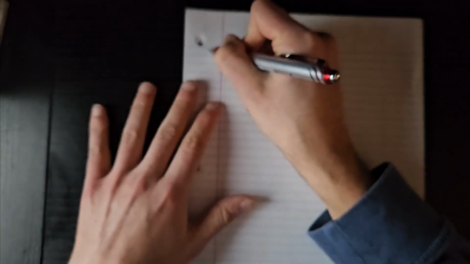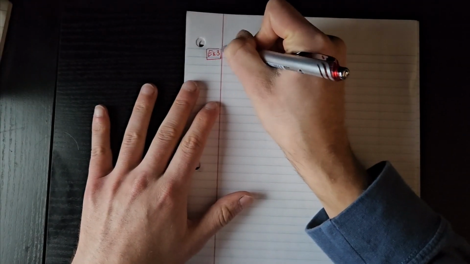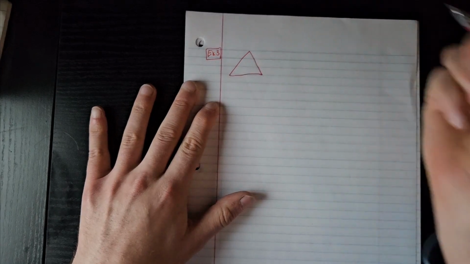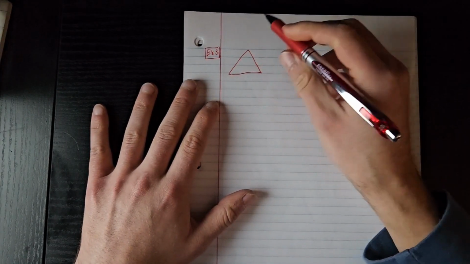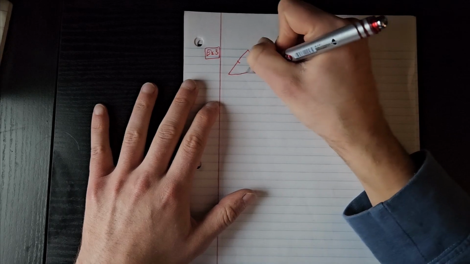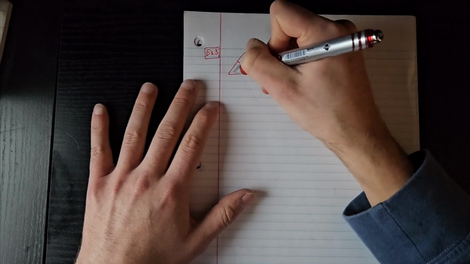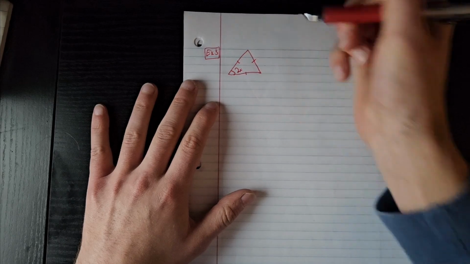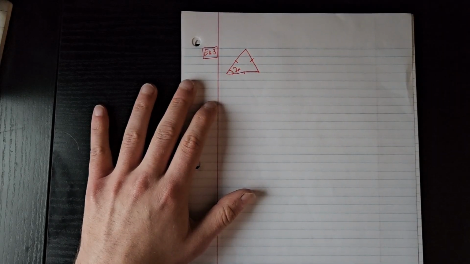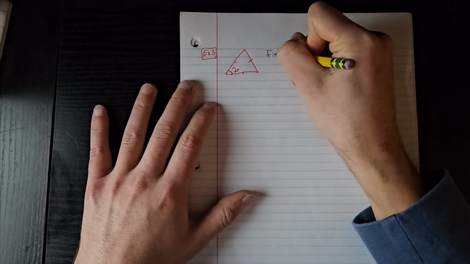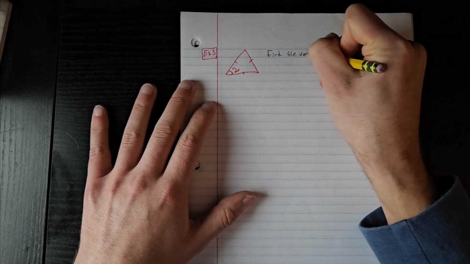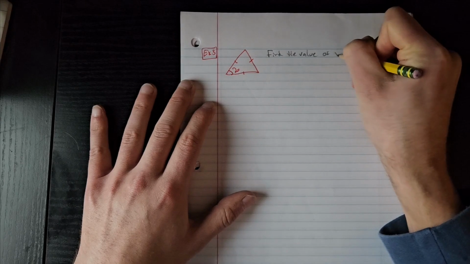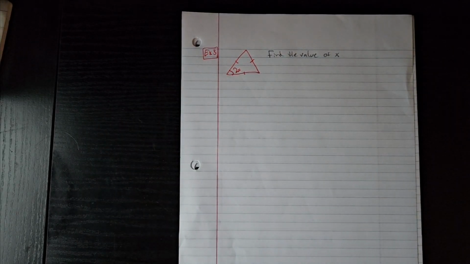In the case of that, we'll do example 3. I'm going to draw my triangle. These are equilateral problems, by the way, the ones that we are doing. Let's say I have this one being 2x, and my goal is to find the value of x.